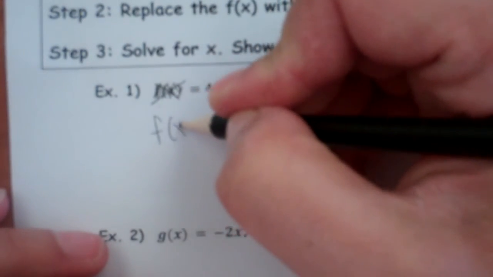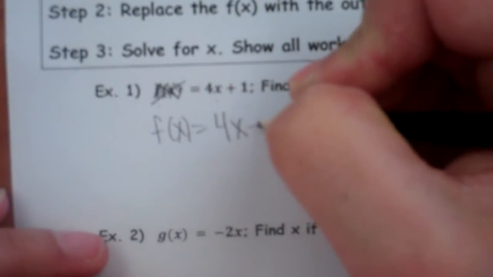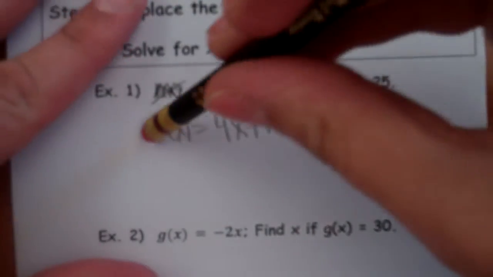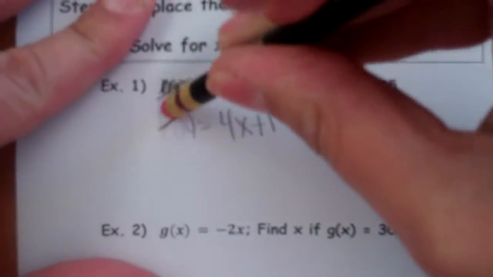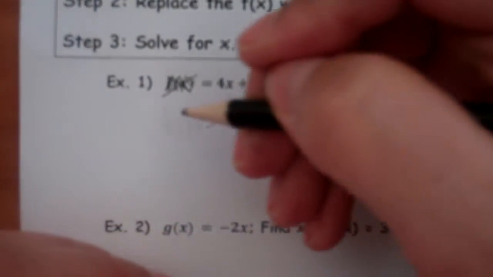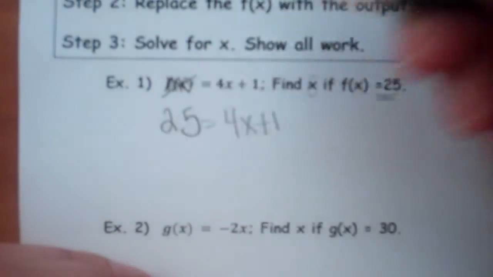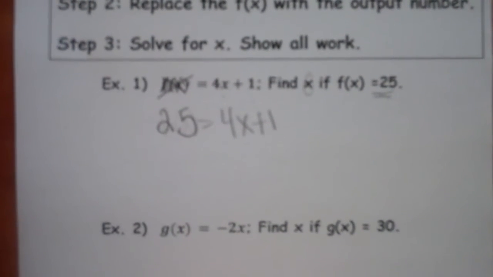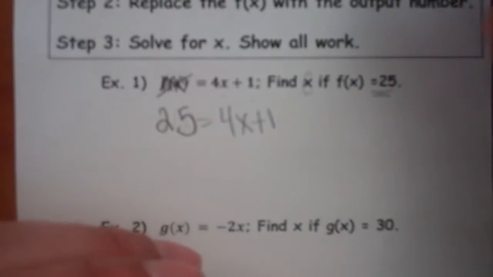So I'm going to rewrite this over. f of x equals 4x plus 1. I am physically going to take out the f, the parentheses, the x. That whole thing is going to come out. In its place, I'm going to write down the number 25. I have an equation now. I need to solve it. I need to remember my rules for solving, which are my inverses.